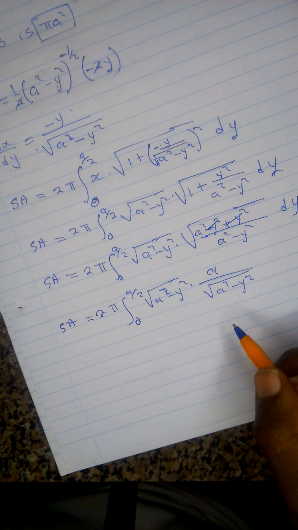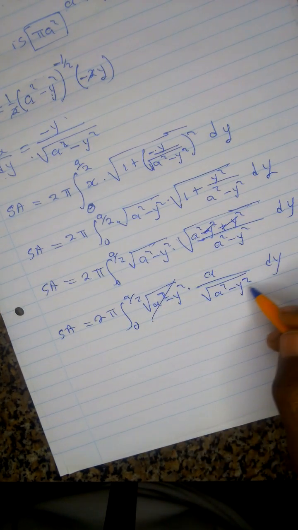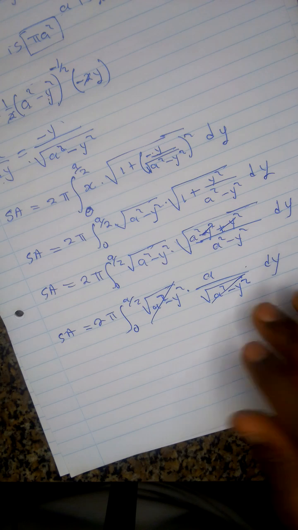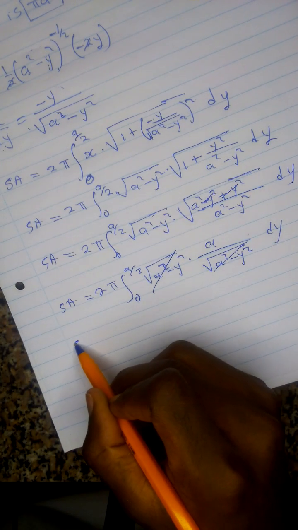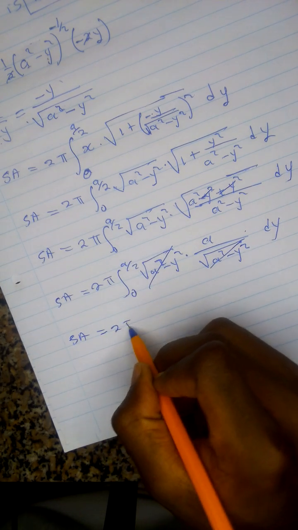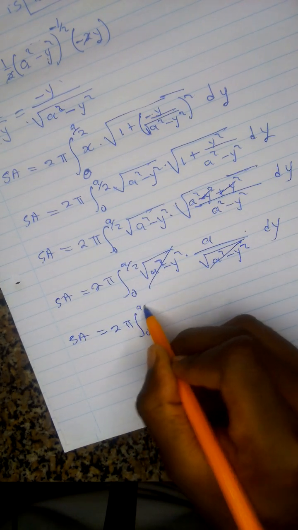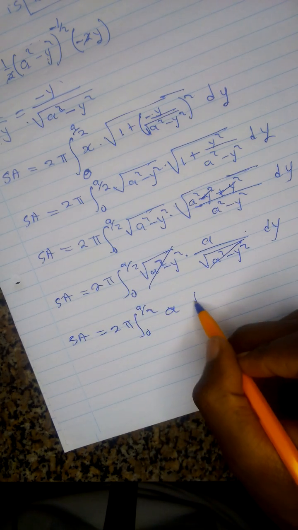You're going to have something like this, and then dy. This would cancel out this. So now the only thing that you will have is that the surface area is equal to 2 pi, 0 to a over 2, of a dy.